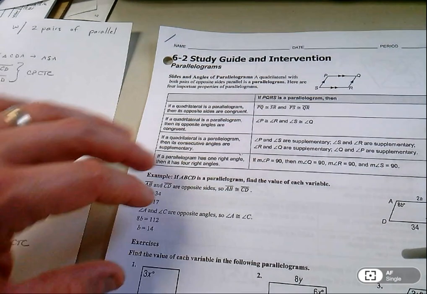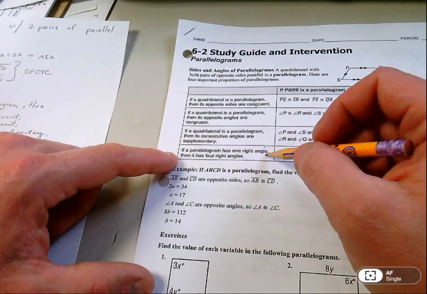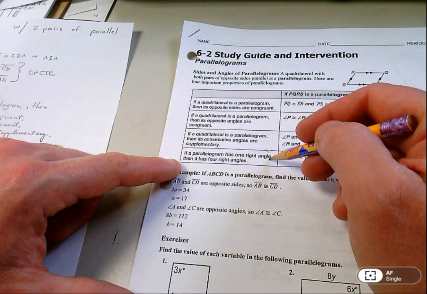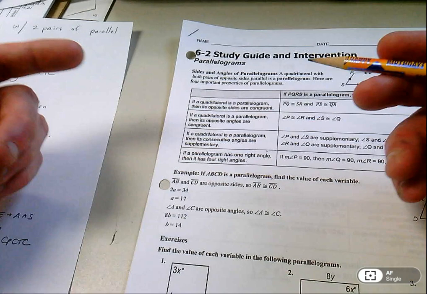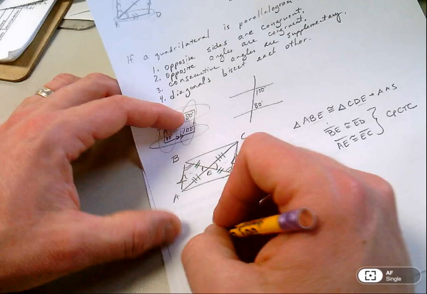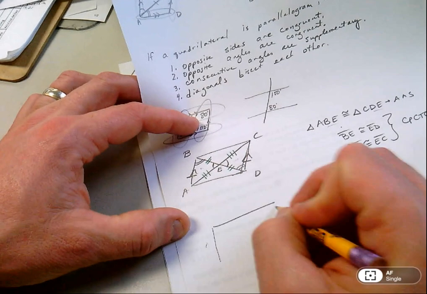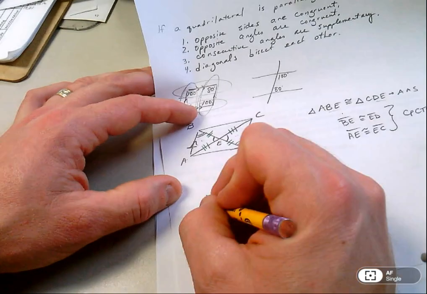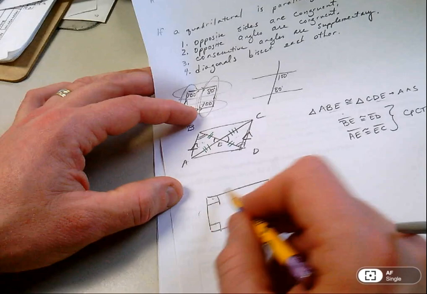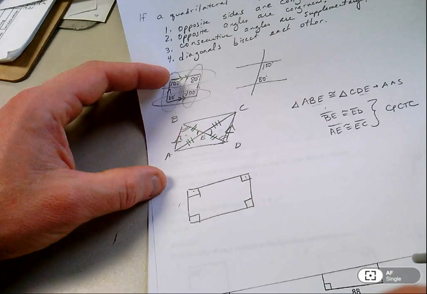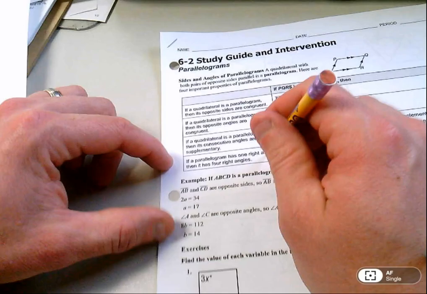Now, keeping in line with this, I want to look at a couple more things. The notes that I gave you the other day, we went over the first three already, but this one right here, we didn't go over because I didn't feel like we needed to. If a parallelogram has one right angle, then it has four right angles. What I mean by that is this. If I go ahead and draw out a parallelogram, if I have one right angle right there, since these two are supplementary, that's got to be a right angle. If these two are supplementary, this has to be a right angle. These two are supplementary, this has to be a right angle. So I didn't feel like it was necessary to go over this one, but yeah, it is also true.